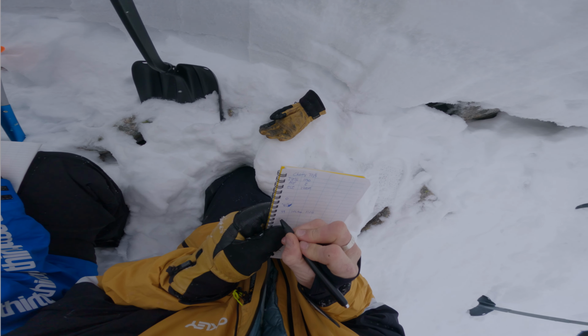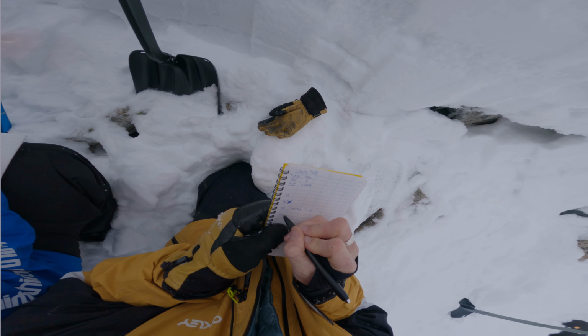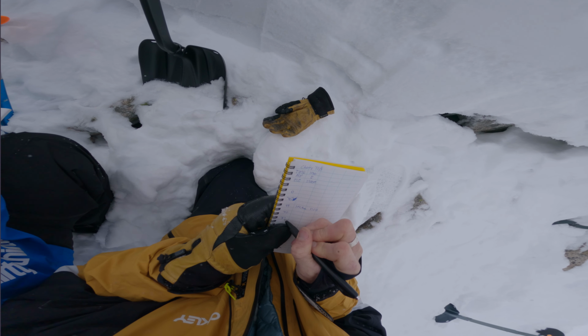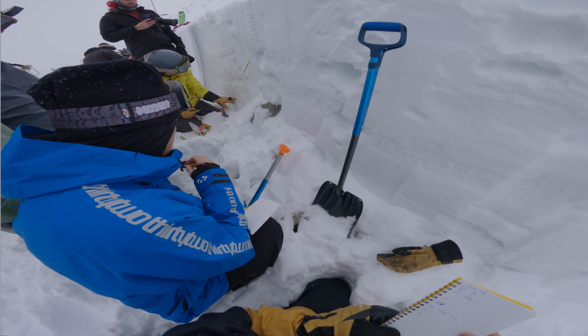So next interface, 70 to 77, yeah. And then we're going down toward the ground. There's another crust down here. Okay.